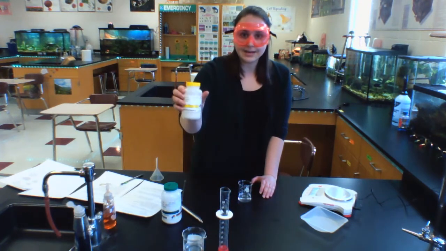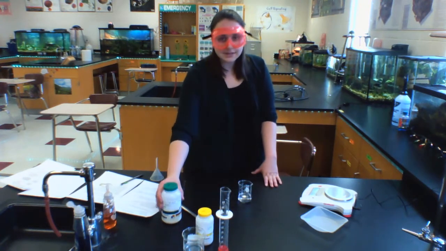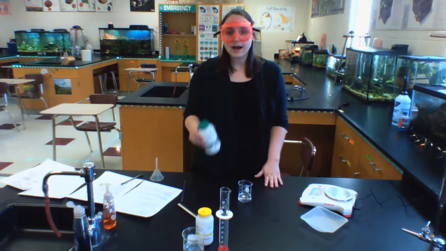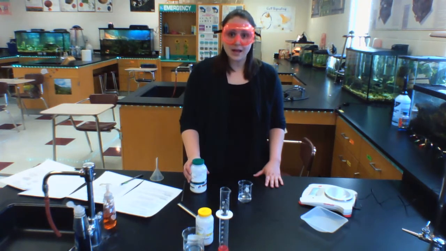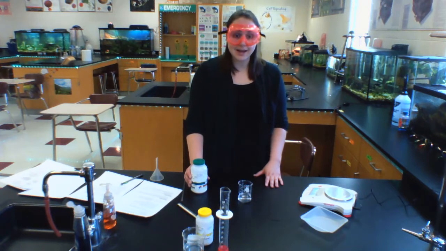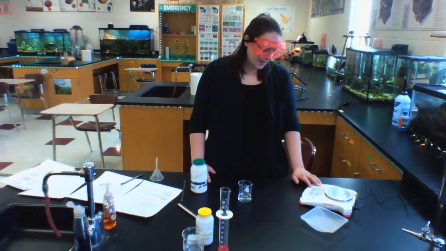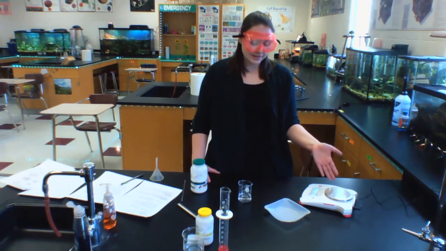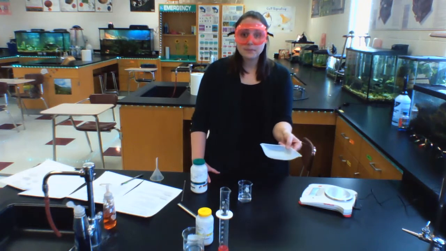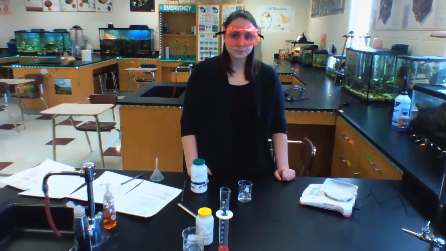Again, that was my lead nitrate. Next, what I'm going to do is add some potassium iodide. I'm going to add somewhere between 2 and 2.5 grams of my potassium iodide. So how will I do that? Well, I have an electronic balance here, and what I need to do is put my weigh dish on the balance and then zero it.